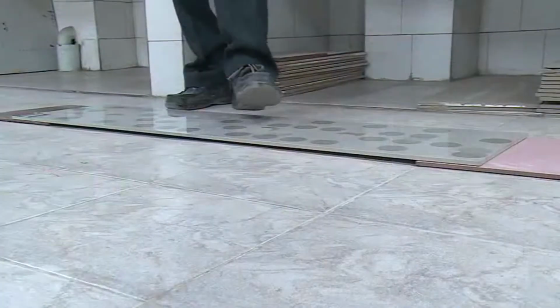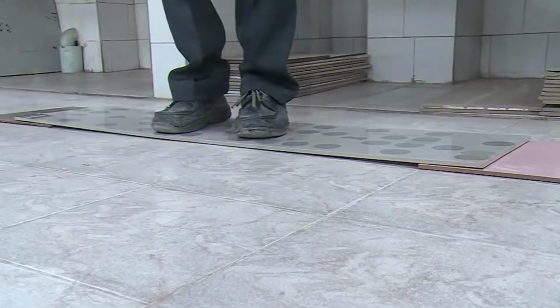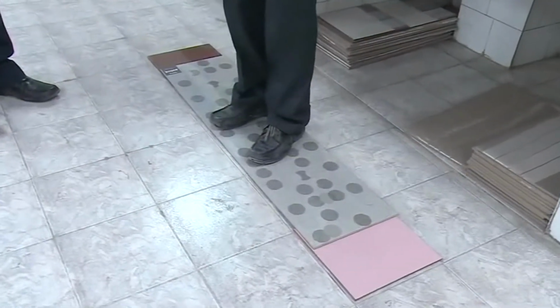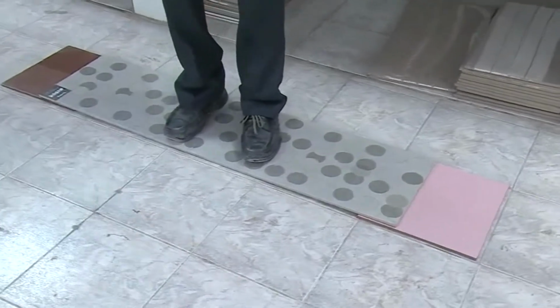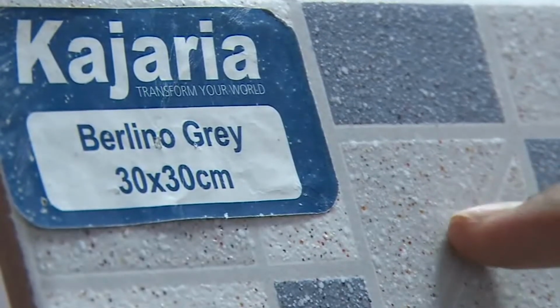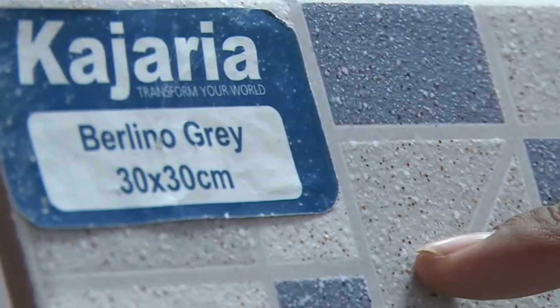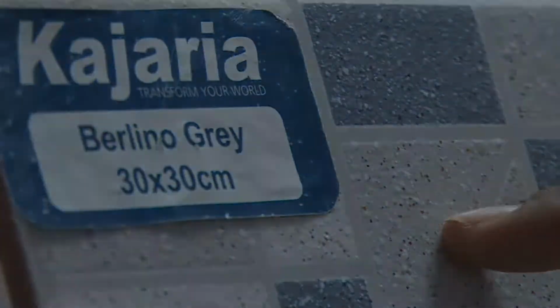Our R&D team has developed thin tiles, that is 8 mm tiles in the size 300 by 1200, and these tiles have a very high modulus of rupture strength and are also flexible in nature. Our R&D team has developed group 5 tiles, that is tiles having a very high abrasion resistance surface.